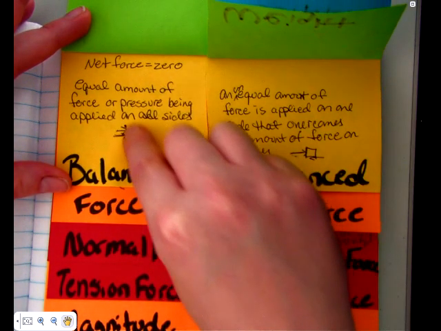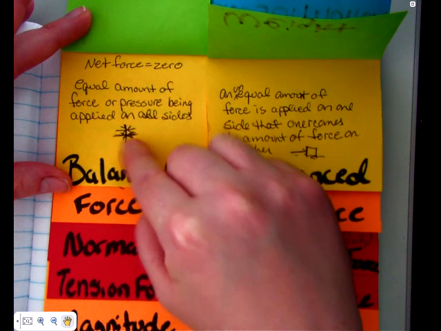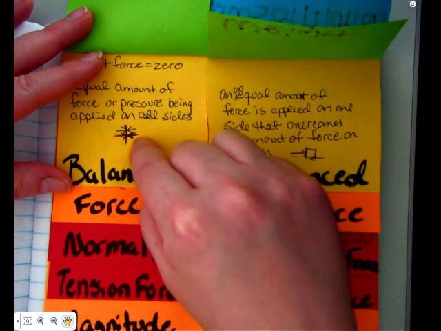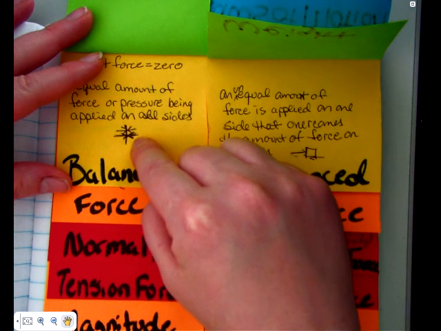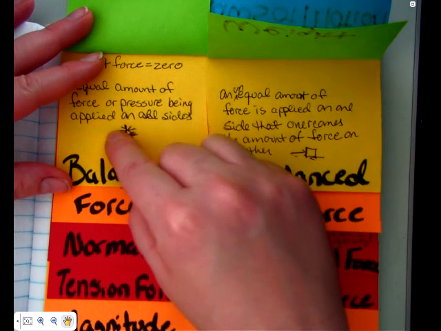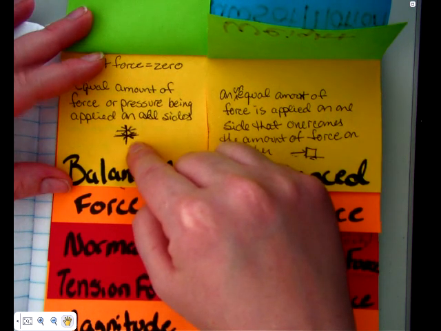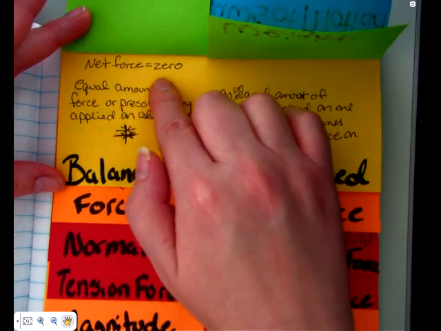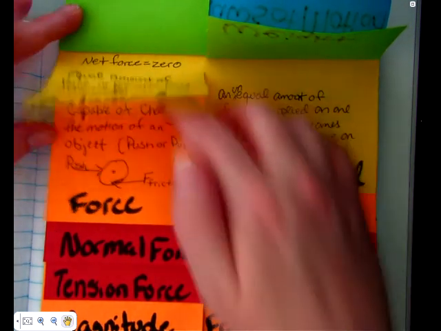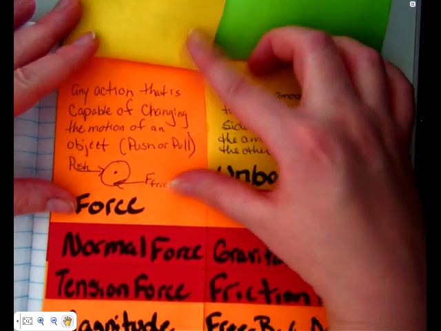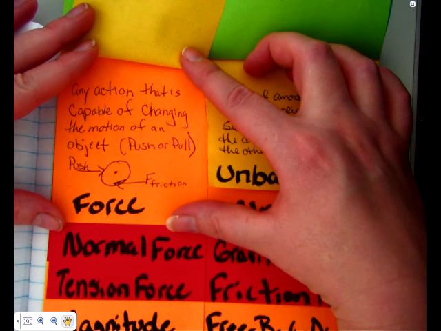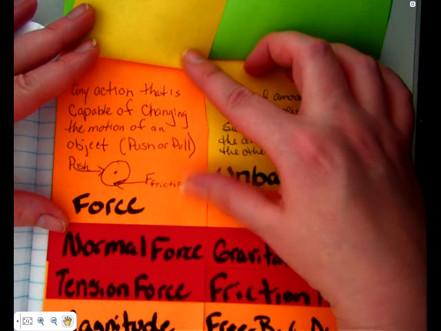Now, this is some sort of wall here, and these are arrows pointing on the left side of the wall and arrows being pointed to the right side of the wall, and they're supposed to indicate equal force or pressure on both sides. And whenever we have a balanced force, the net force is equal to 0. Okay? Force is any action that is capable of changing the motion of an object, usually considered a push or a pull. And so we have a wheel of some sort being pushed, and also, there's the force of friction.